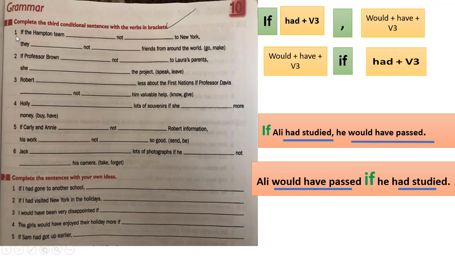Number 1, as you see, it begins with if, and there is a comma here, and then the second sentence. We have the if clause and the main clause. So look at the rule on the right.